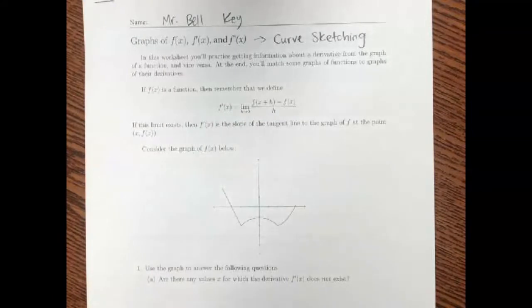And when that doesn't happen, there's a sharp turn or a cusp, and then the derivative does not exist. The derivative would be undefined at those specific points. So let's use this diagram for f, and let's answer the following questions.